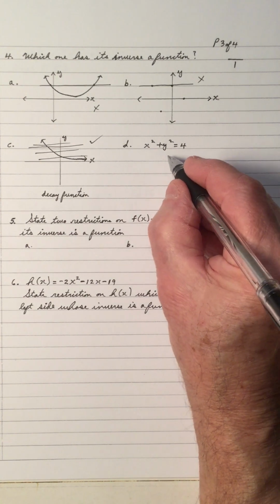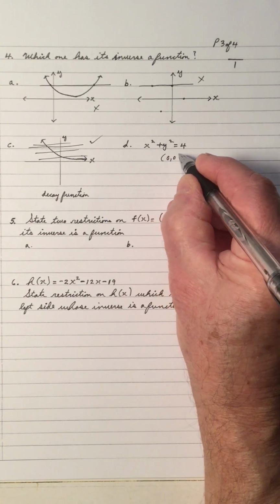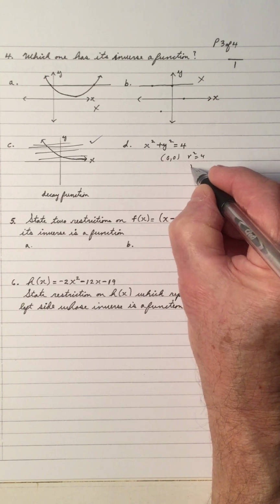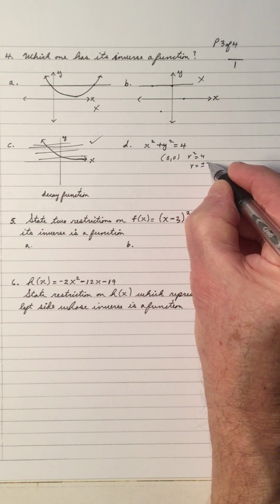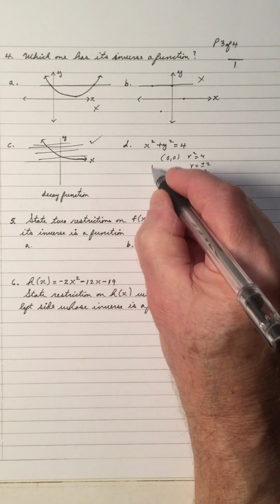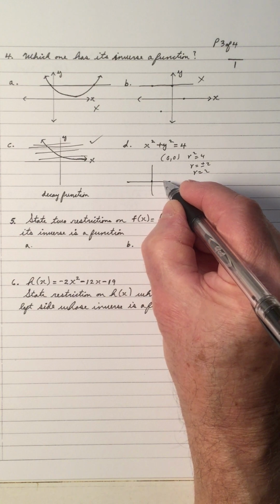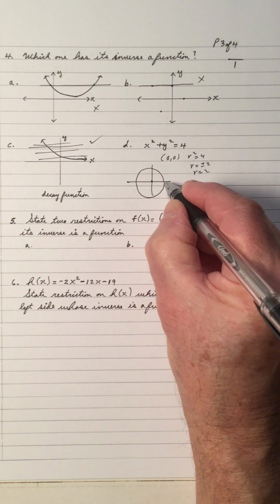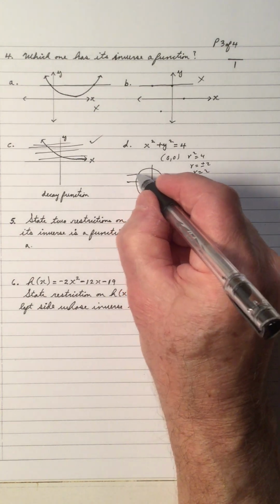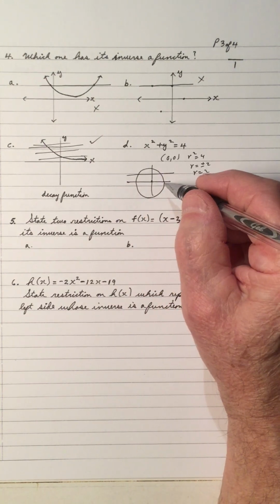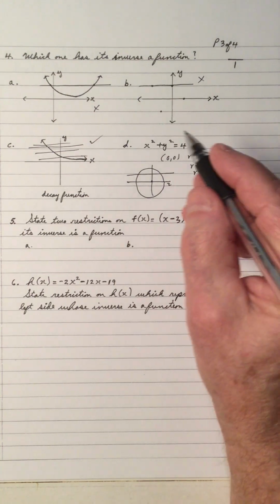And just to look at this one, we have a circle whose center is 0, 0, and r squared is 4. So r is plus or minus 2, but the radius is 2. So we have a circle whose center is 0, 0, with a radius of 2. There it is. But it fails the horizontal line test, so you'll have an inverse of it, but it won't be a function. So the answer is C.